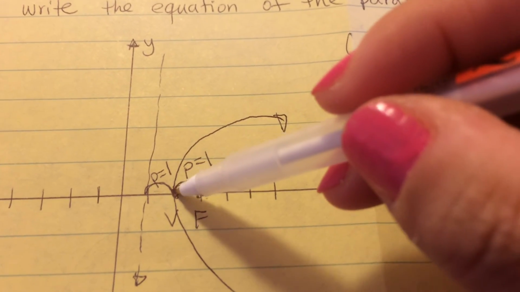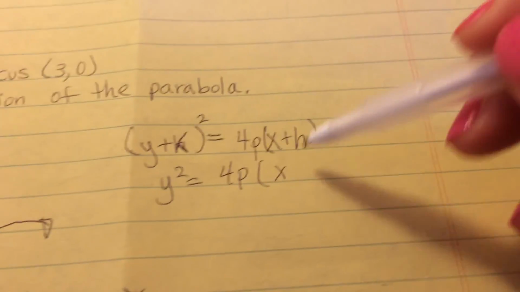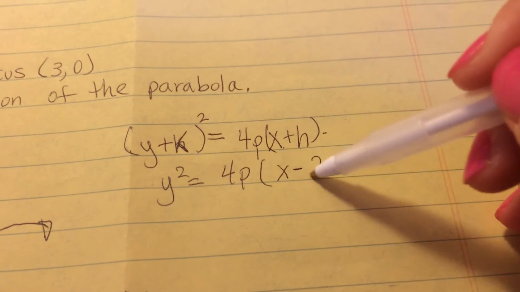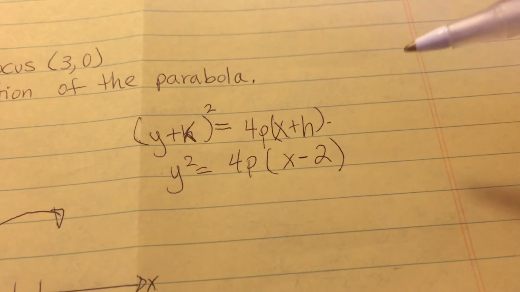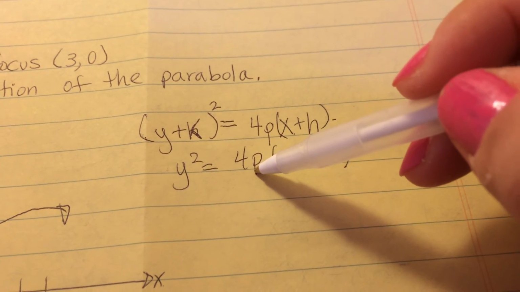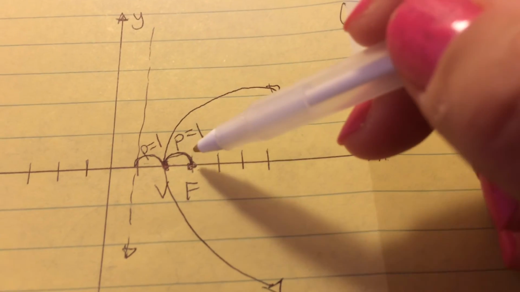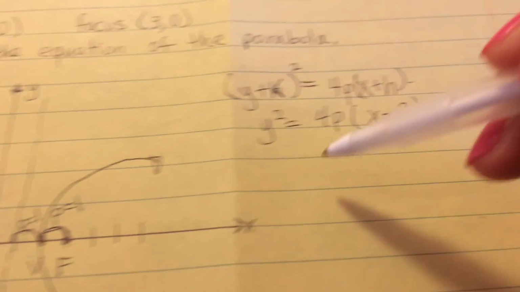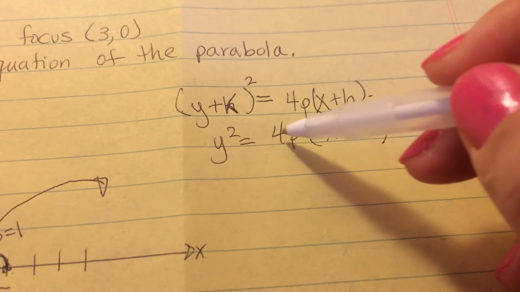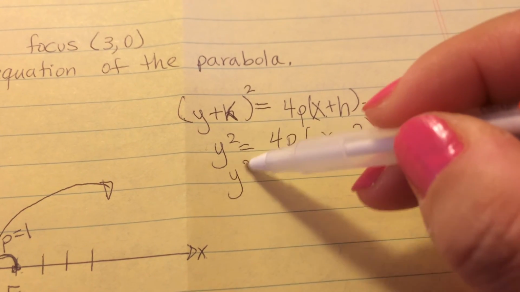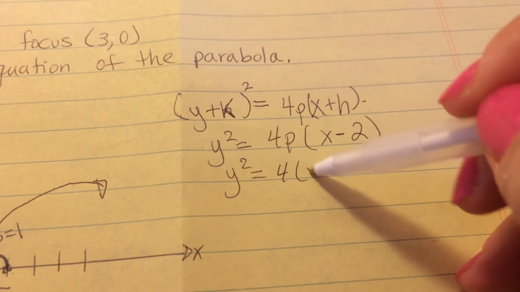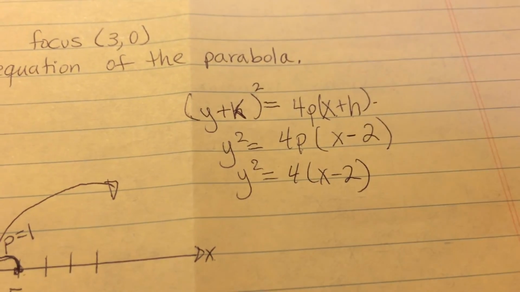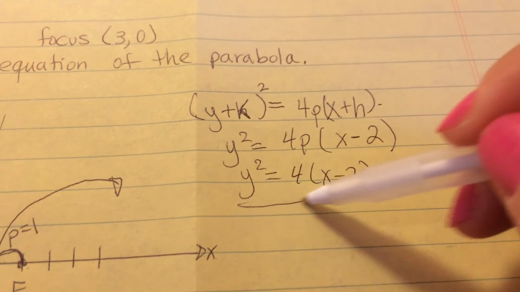Now, since it's +2, we have to do the opposite sign. So it's -2 on this side. And then we have to figure out where this P is in this case. P is the distance from here, which is 1, right? So it's basically 1 times 4. And so that just becomes 4x minus 2. That's your final answer for writing the equation.